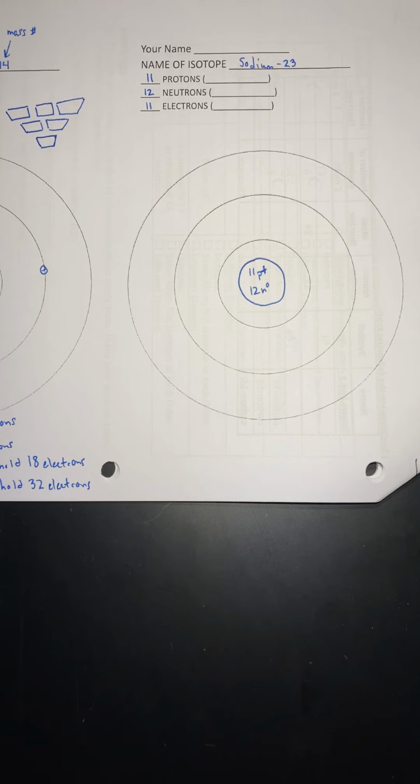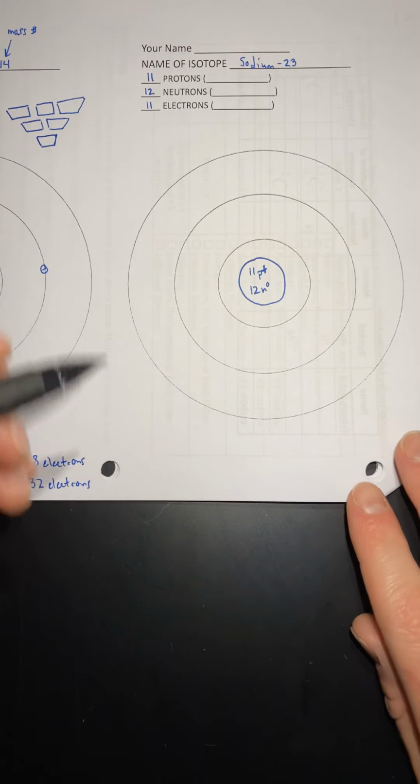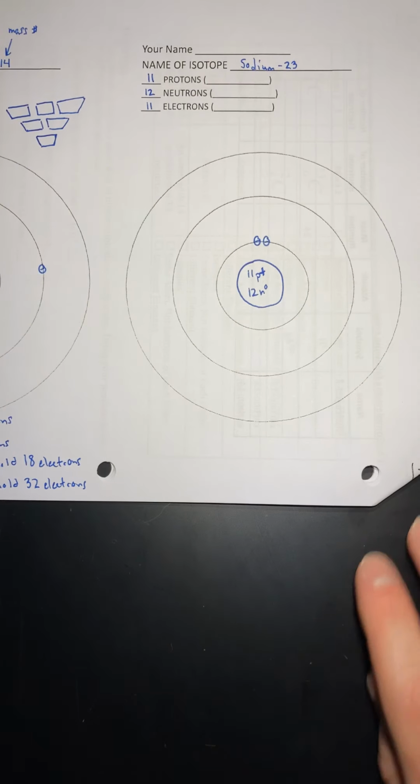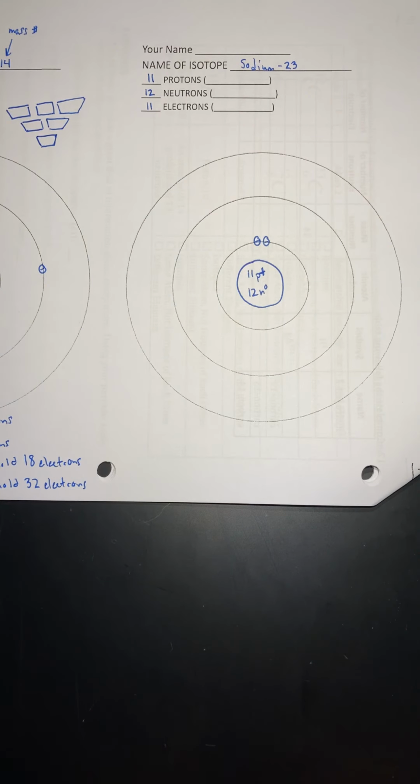All right, now we have 11 electrons that we have to place. So, first 2, again, are going to go in the first energy level. And that fills up the first energy level. So that's it.